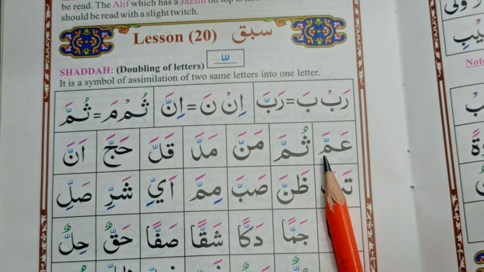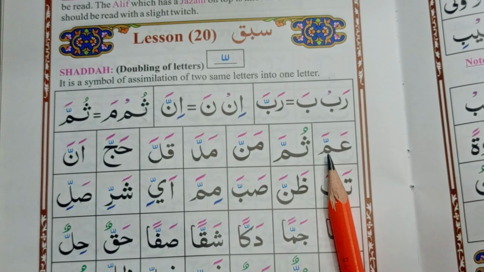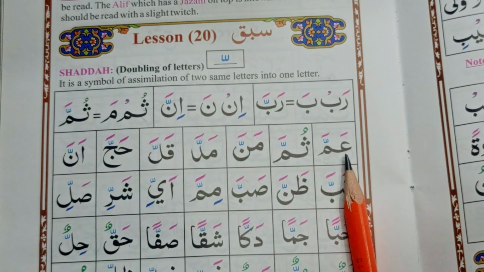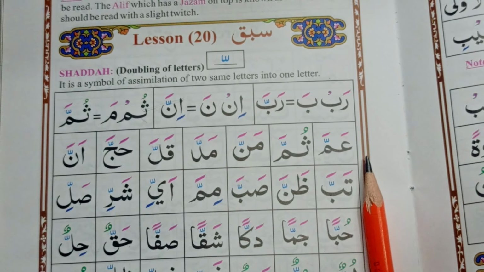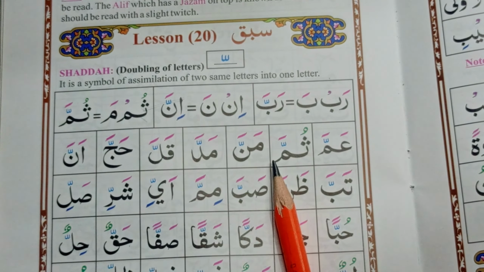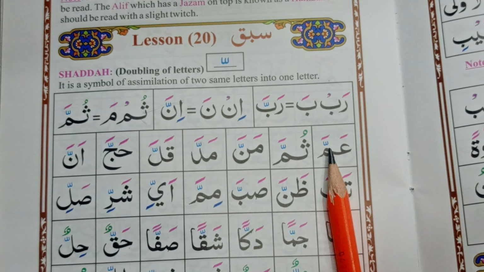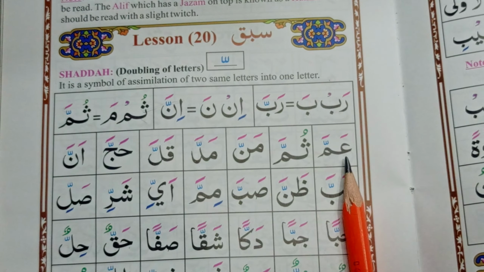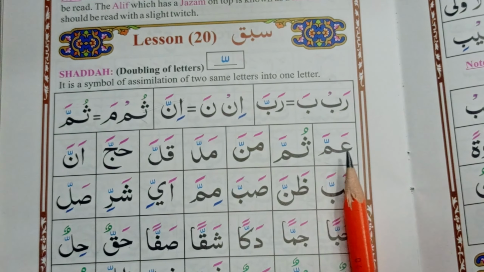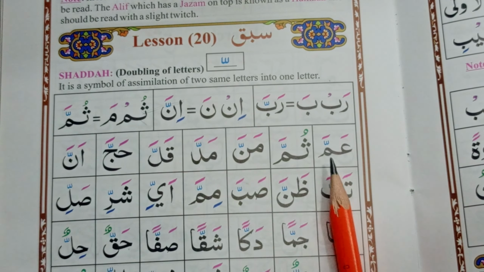So ain fatha mim: am, mim fatha: ma, amma. Mim is connected with ain, also mim is read. In the previous lesson, mim is connected with ain, that's it. Ain fatha mim: am, we move on to the next letter. But if you see above this symbol with three lines, it's shadda. It means mim is connected with ain, also mim is read, like ain fatha mim: am, mim fatha: ma, amma, like this.